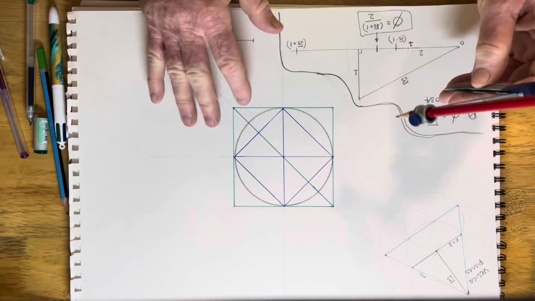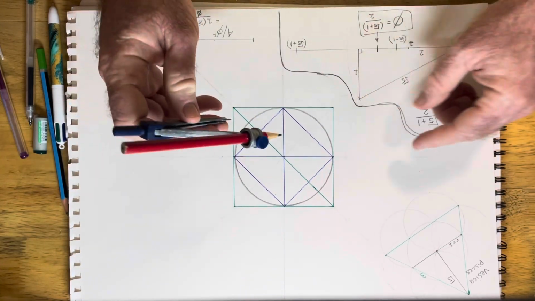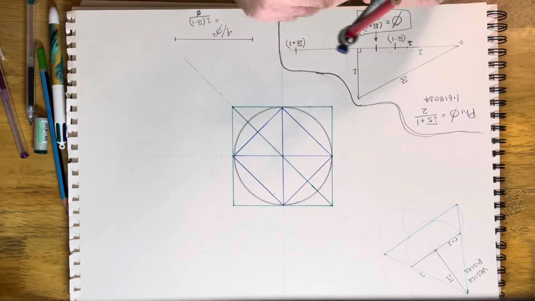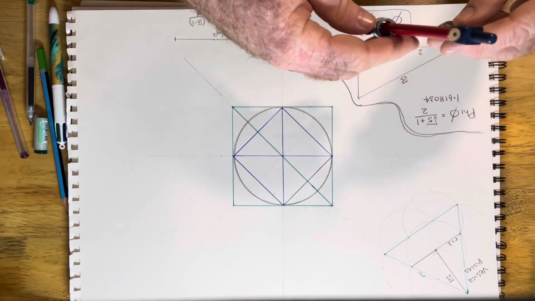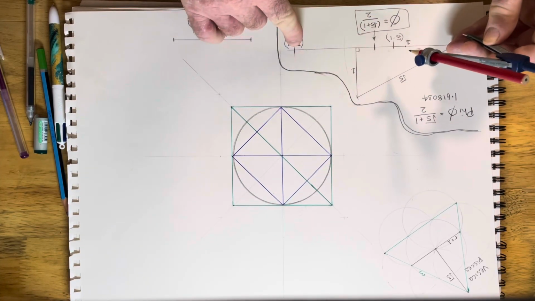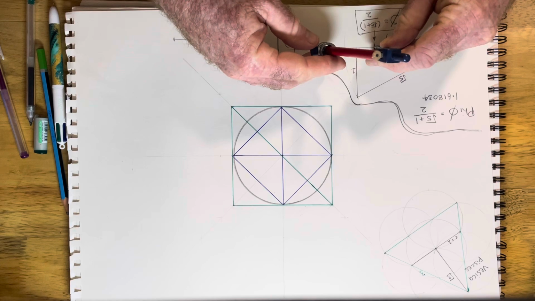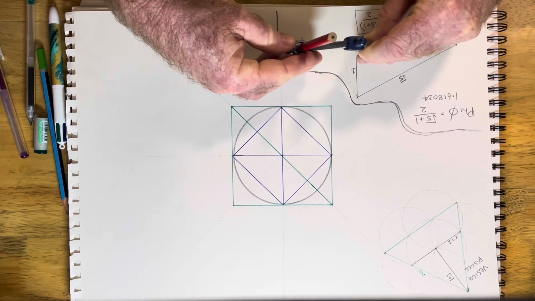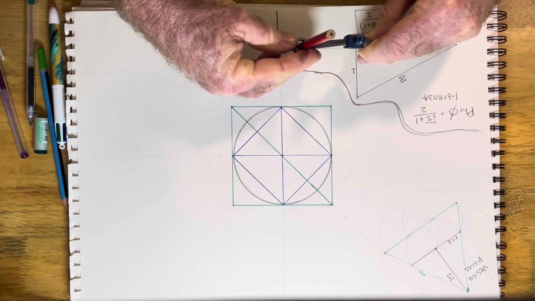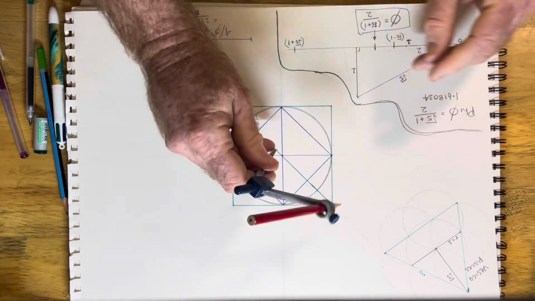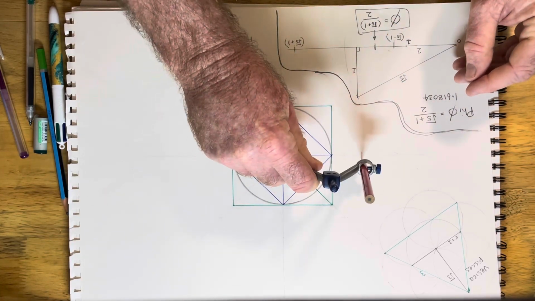So on here we have the edge equals root 5 minus 1, but the root 5 plus 1 is that long edge. So we're going to get this length here, and we can mark it on here like this.